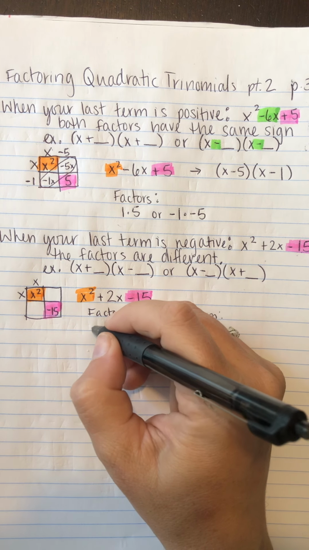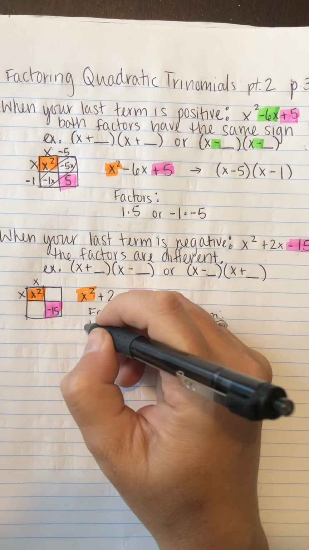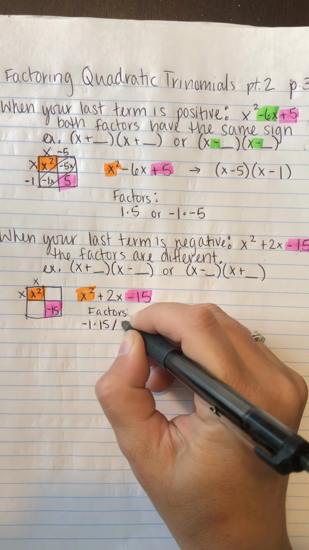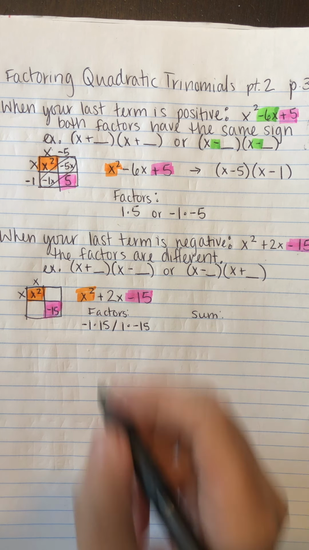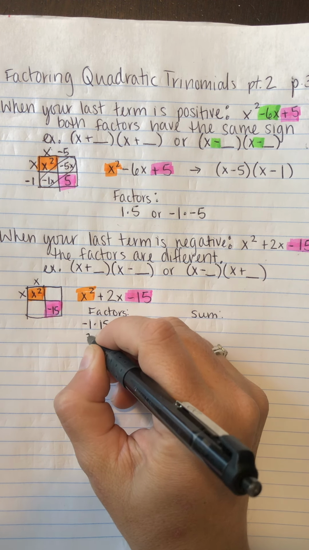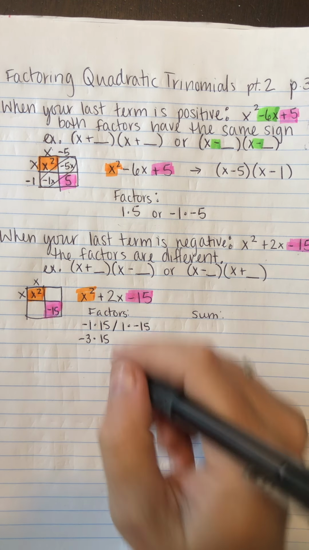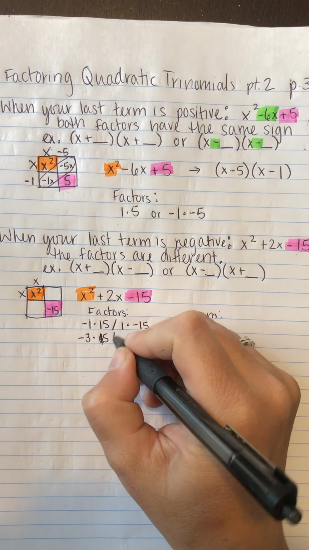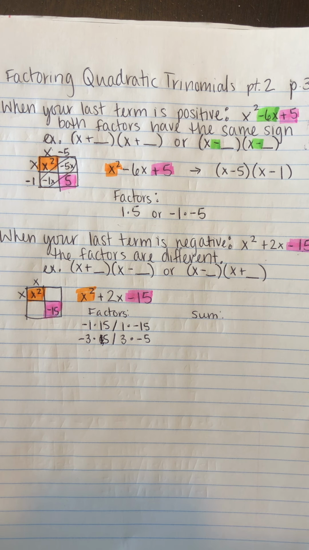All right, so factors of 15, that could be 1 times 15. Remember, we want it to be negative 15. So we could do negative 1 times 15, or we could do 1 times negative 15. Either one of those will give us negative 15. We could do 3 times 5, but if we wanted negative, we could do negative 3 times 5, or 3 times negative 5, which would also give us negative 15. So those are our factors to get to negative 15.